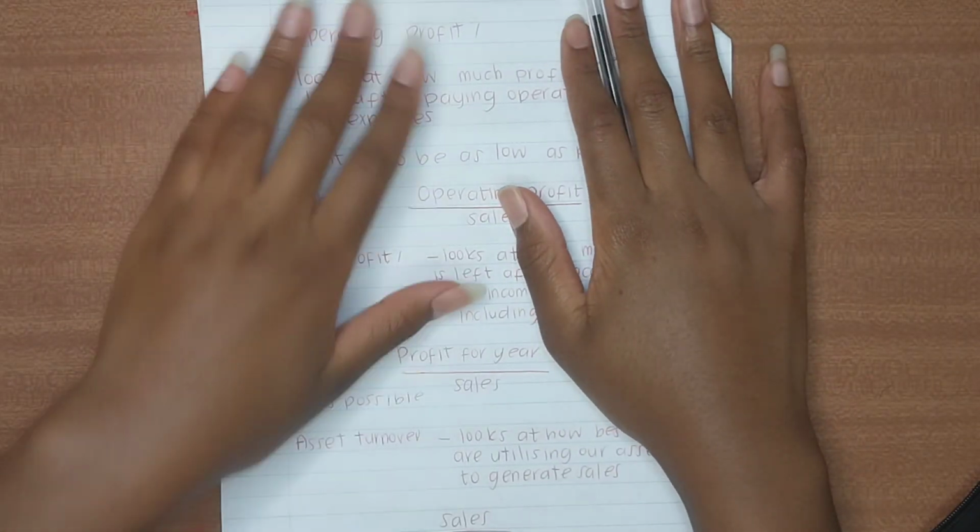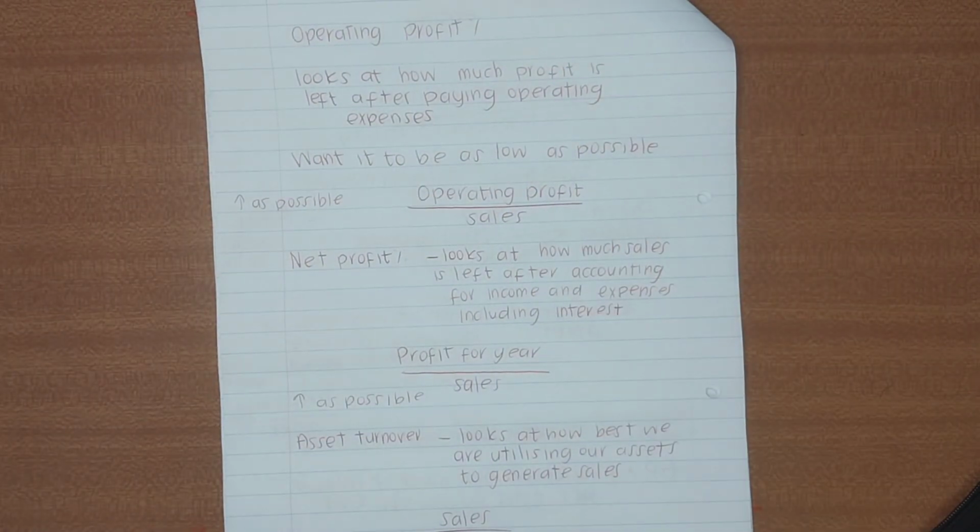right? And then we have the operating profit, right? So the operating profit looks at how much profit is left after you pay off your operating expenses.